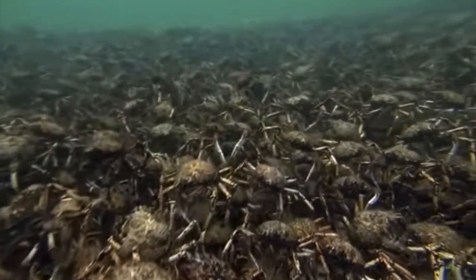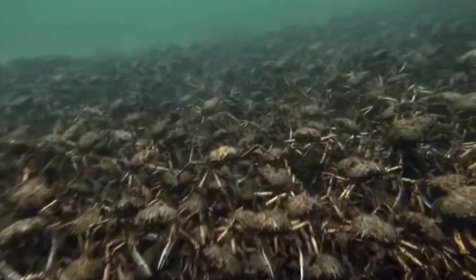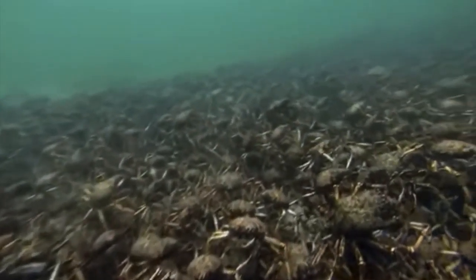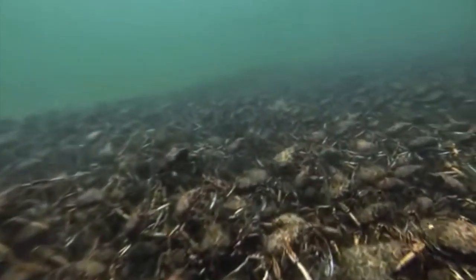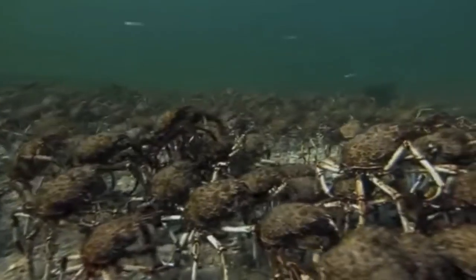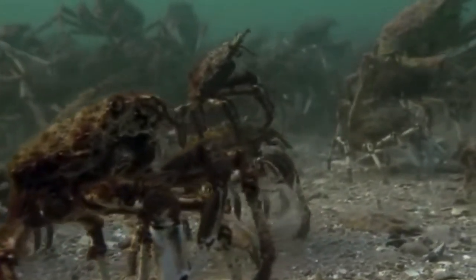Now with the scientist, Alex, for their... I'm here to report the strange habits of the Japanese spider crab. They form a mutualistic relationship with sponges, which they have on their shell for camouflage. Oh dear, didn't see you there, big fella.